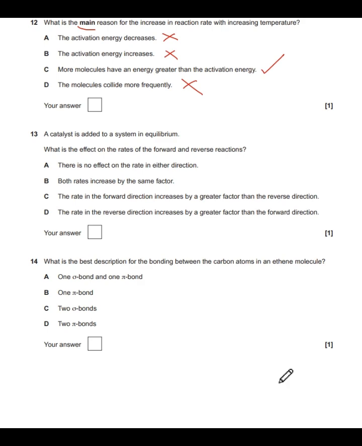Going on to number 13. A catalyst is added to a system in equilibrium. What's the effect on the rates of the forward and reverse reactions? Again, we're going to look for the one that is true. There is no effect on the rate in either direction. That's not true, because a catalyst would affect the rate. Looking at the second one, both rates increase by the same factor. That one is true. It would increase the forward and the reverse by exactly the same factor.